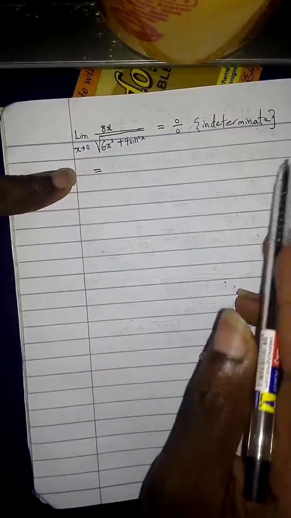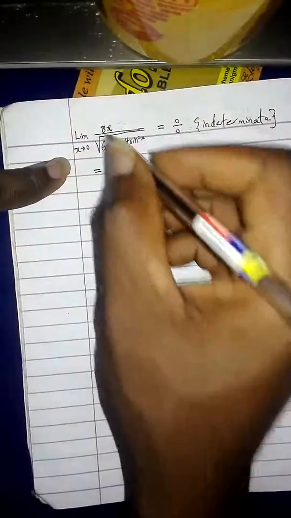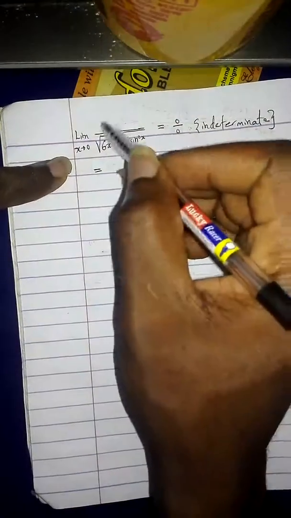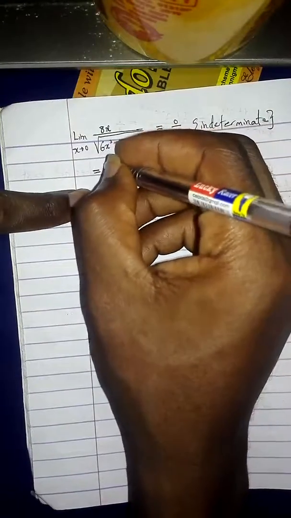When you do a direct substitution, this is going to give you 0 over 0, which is indeterminate, so there's no going further from that. So for us to proceed, we want to simplify this.